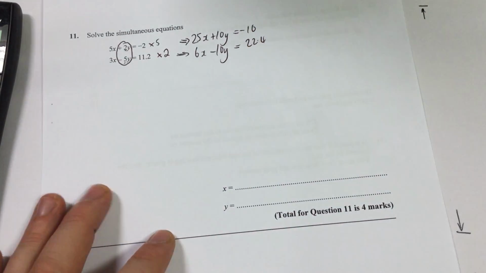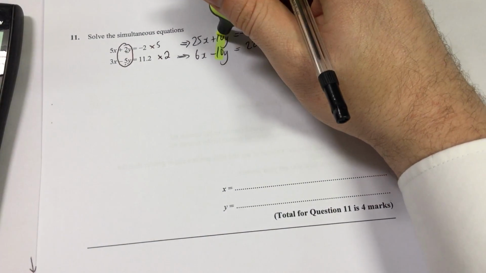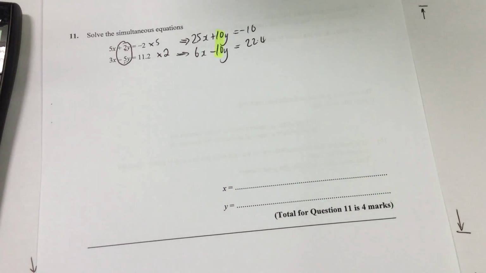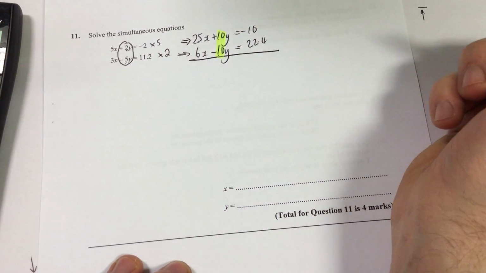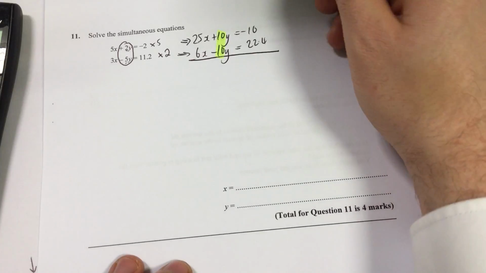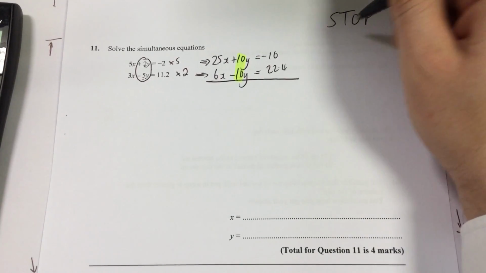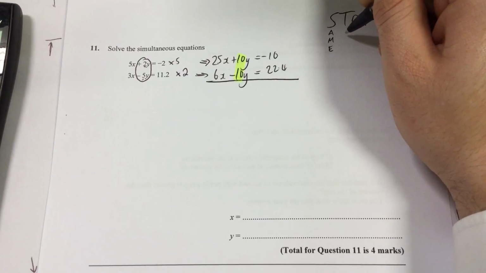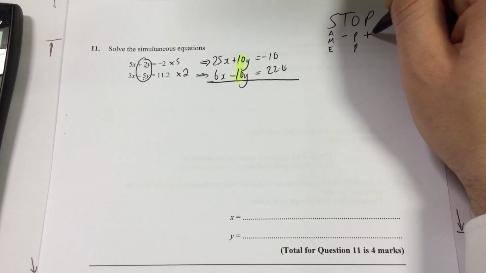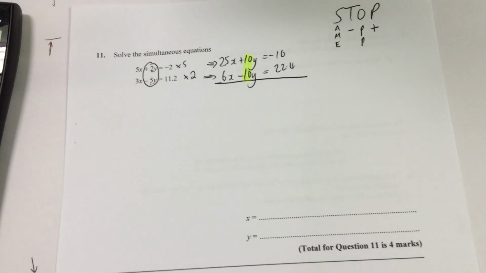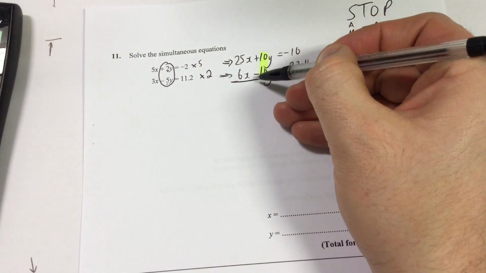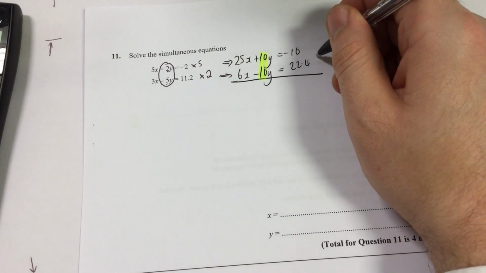Now I can actually deal with this because I have the same value, the same coefficient on the letter. So we're going to try and add or subtract these. So I'm going to write down "same, take away". If the sign is the same, we will take away. If the sign is the opposite, we will add them together, we'll plus them together. So you can see that the sign is opposite, so we're going to add these together.